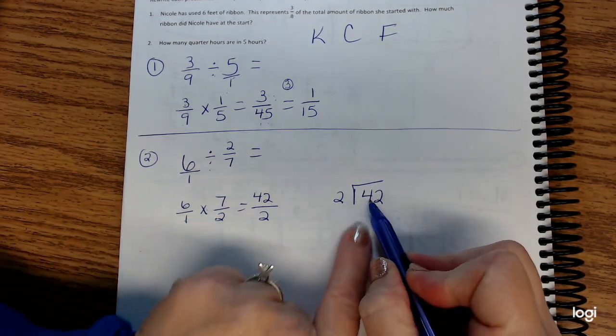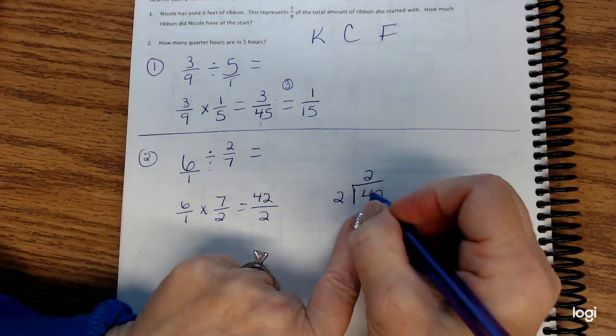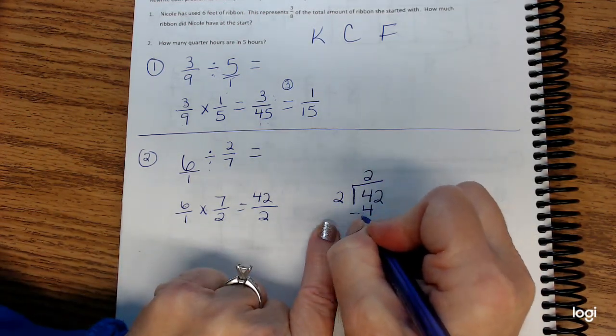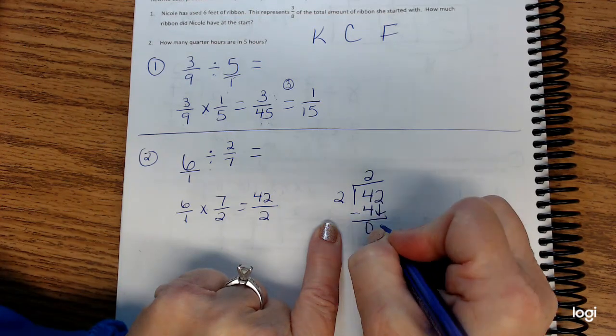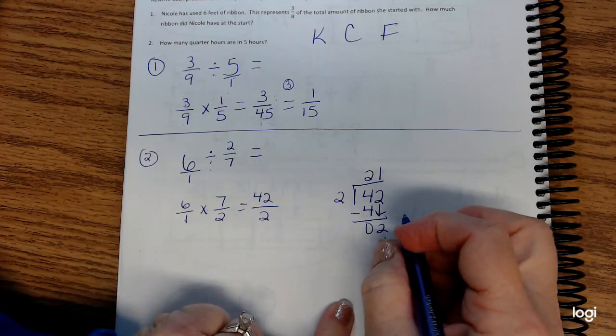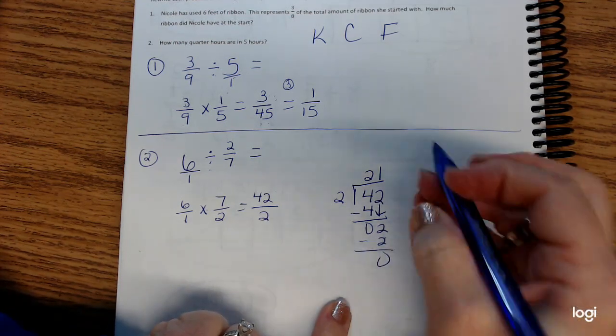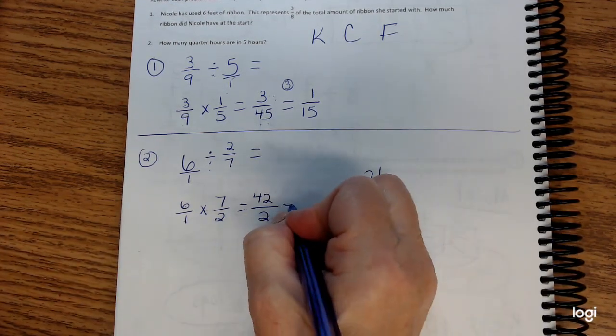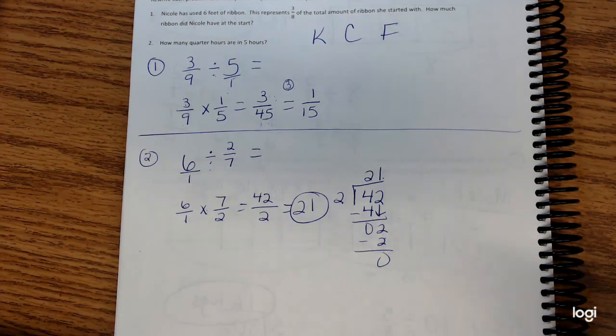2 goes into 4 2 times. 2 times 2 is 4. Bring down my 2. 2 goes into 2 1 time. So 2 times 1 is 2. So I found out my answer is actually 21.